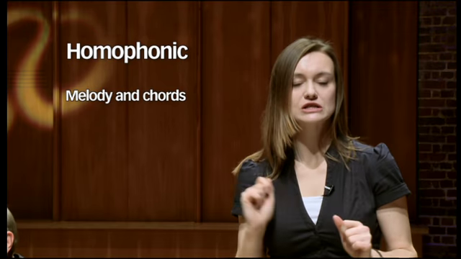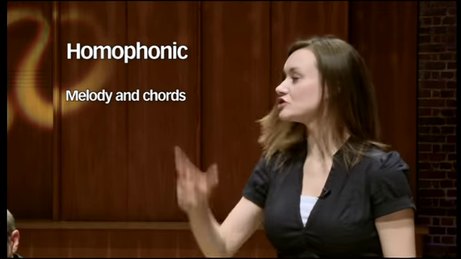And what texture was it? Well, it was homophonic. So let's just take a minute to talk about these textures because they always come up on the exam. Homophonic music is where you have a melody and chords, or where you just have block chords. So if I was to sing Happy Birthday and John was to accompany me with some chords, don't worry, it's not going to happen, that would be homophonic.